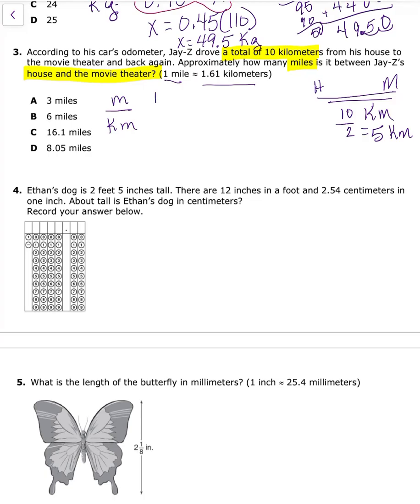And 1 mile is 1 61/100 kilometers. And I'm not looking at 10, I'm just looking at 5, because this is a total there and back, and we only want between the house and the movie theater. So that's just 5. And it's kilometers, so it goes at the bottom with the kilometers.